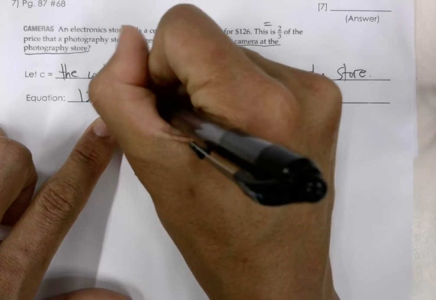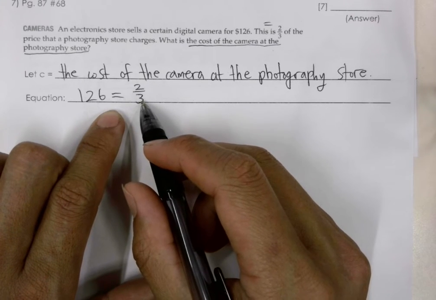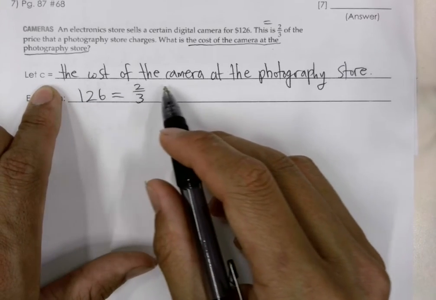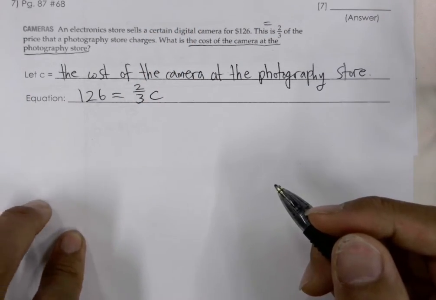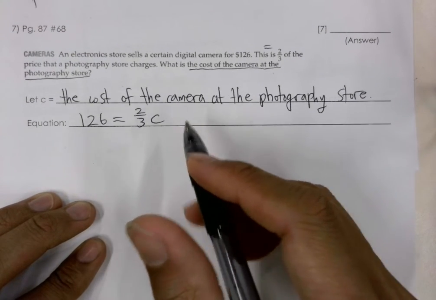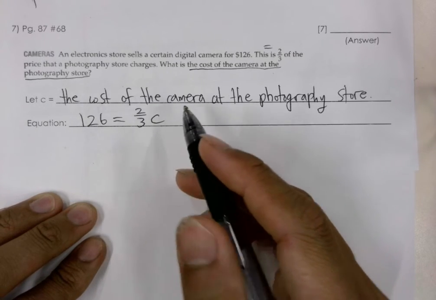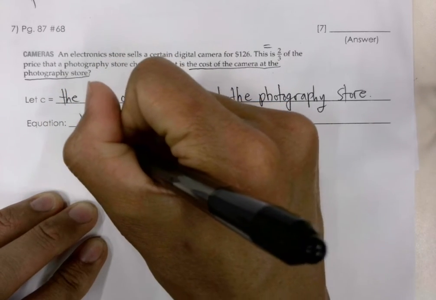So 2/3 times the price the photography store charges, which is our variable C, the cost of the camera at the photography store. So now that we have our equation, we can use our inverse operation to figure out what is the value of C. Let's start by writing the equation.